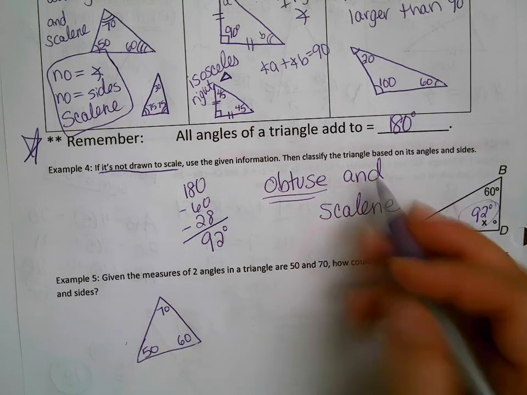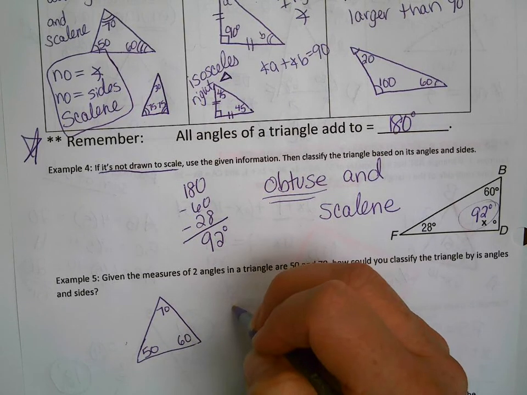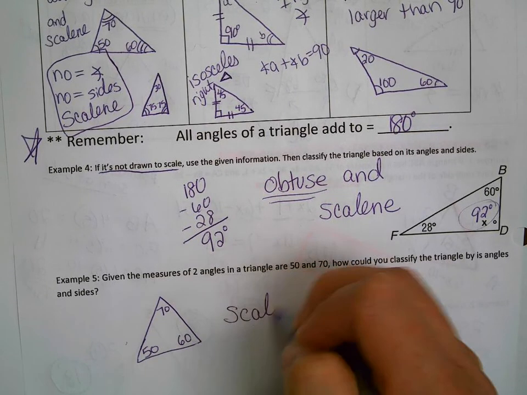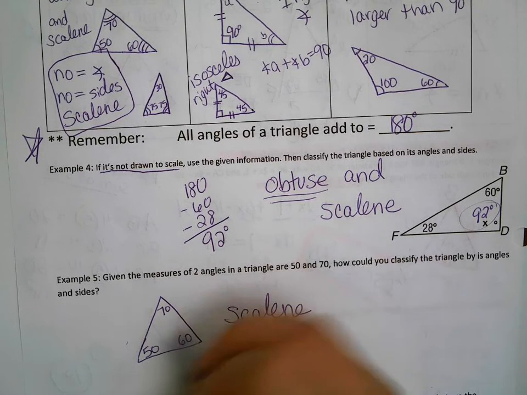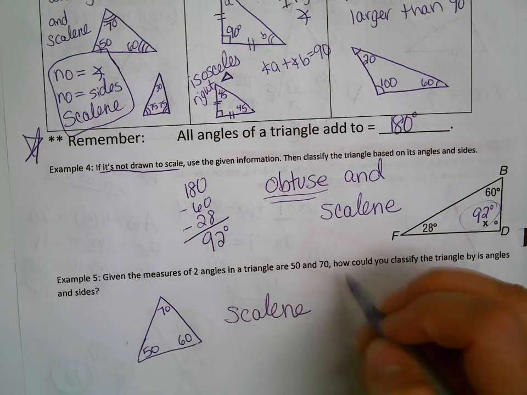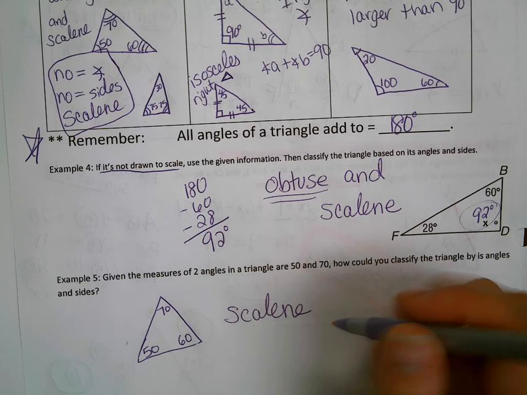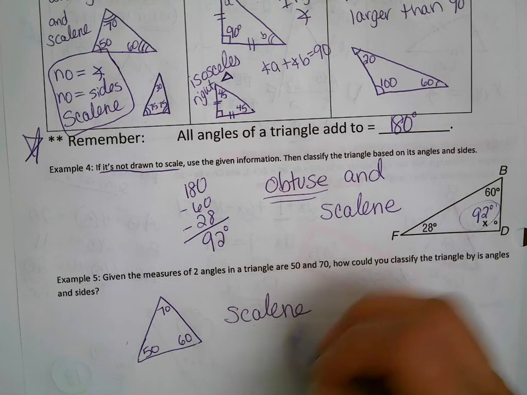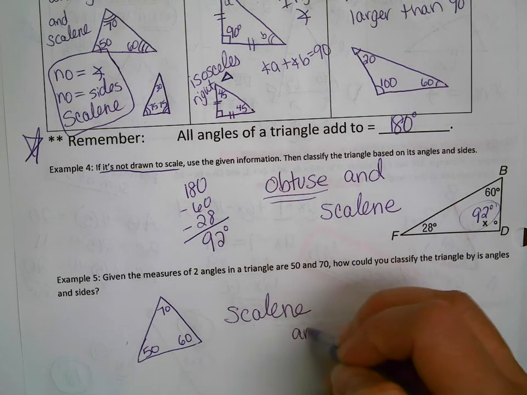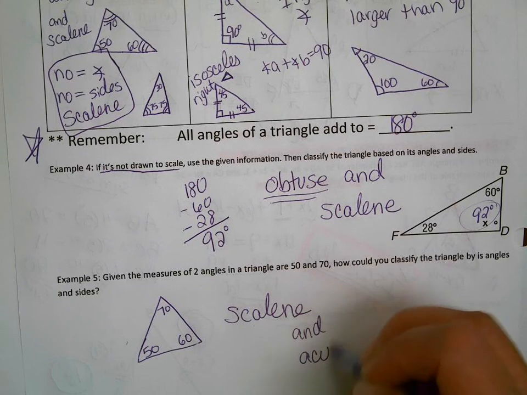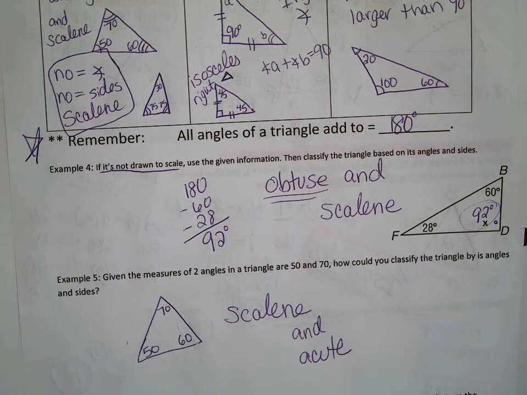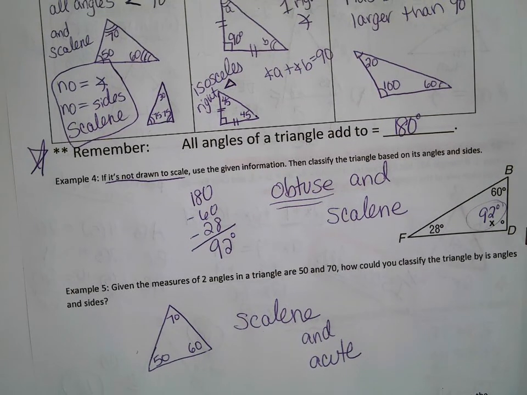Well, none of those angles are the same, so this must be scalene. And none of those angles are equal. So, all of these angles are less than 90. So this is scalene and acute. Now these topics most of you remember from middle school. I'm just going over some easy examples here.